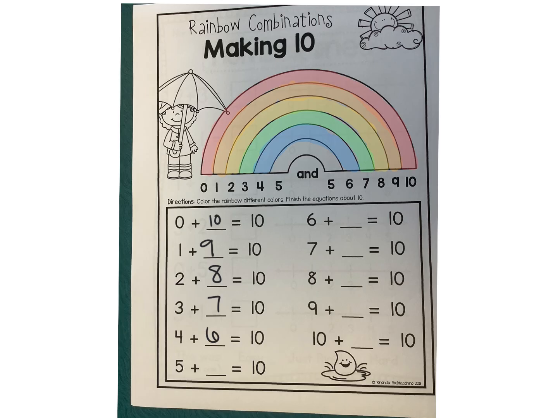So if I see a 4 and a 6, I know that it's going to be 10. And our last color on the rainbow is purple. And that's 5 and 5. So a 5 plus a 5 is going to be a 10. Now the cool thing about this rainbow is that it also goes the other way. So I have 0 and 10, but I also have 10 and 0.